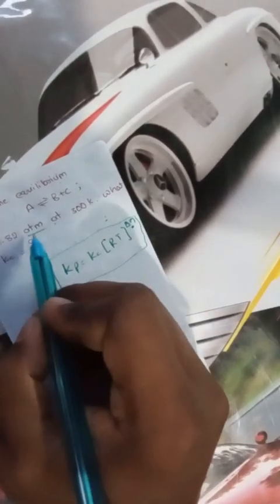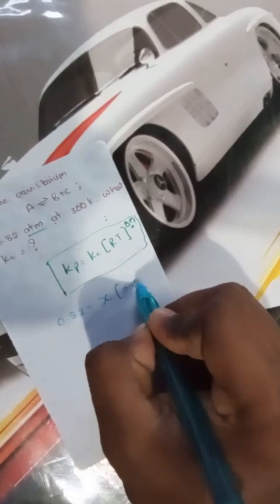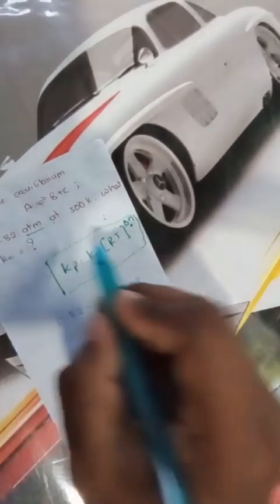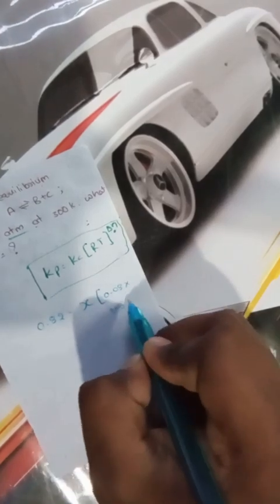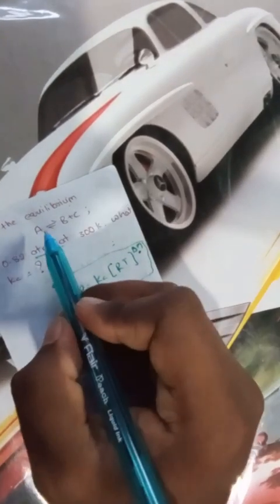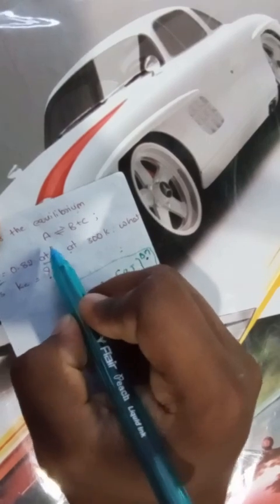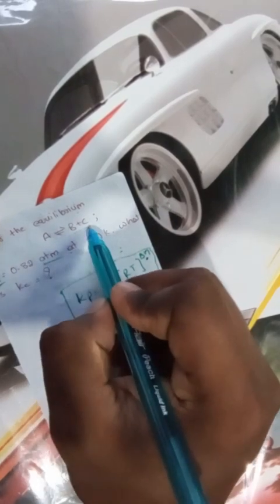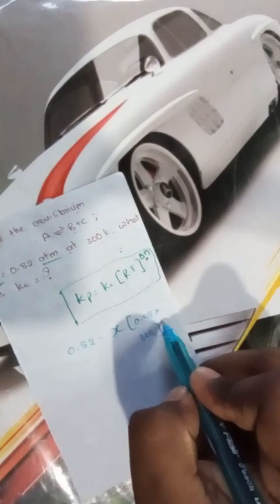When it's given in atmosphere, we take the R value as 0.08 liter atmosphere, and the temperature they have mentioned is 300 Kelvin, and delta N. When they're not mentioning in the question, we can take it as gaseous forms. So 2, 1 plus 1, 2 minus 1, so delta N equals 1.